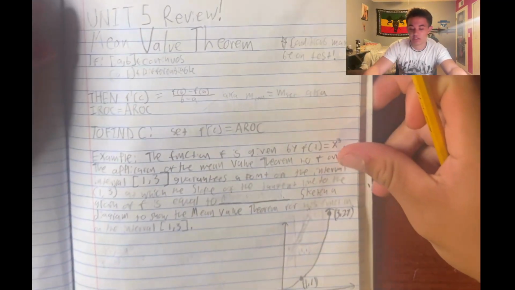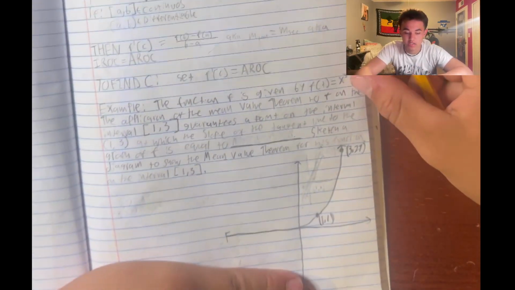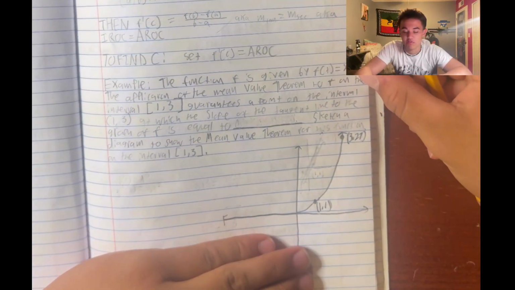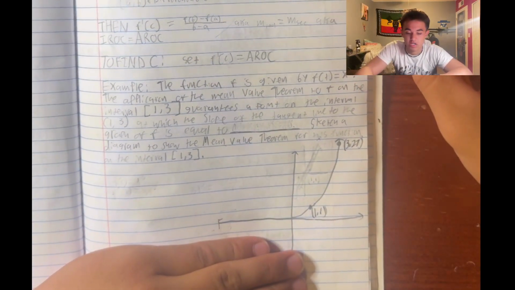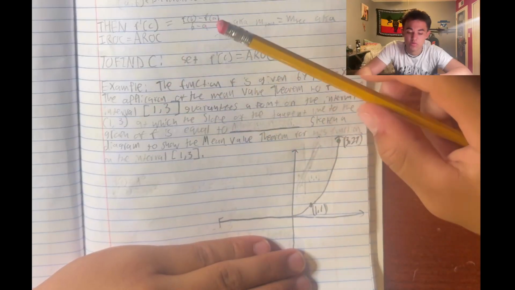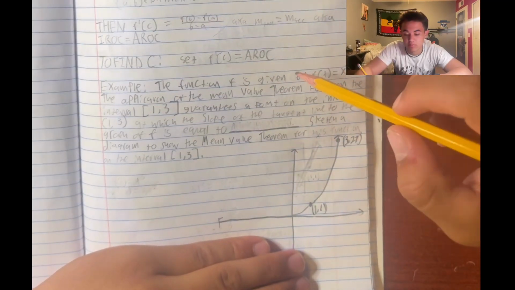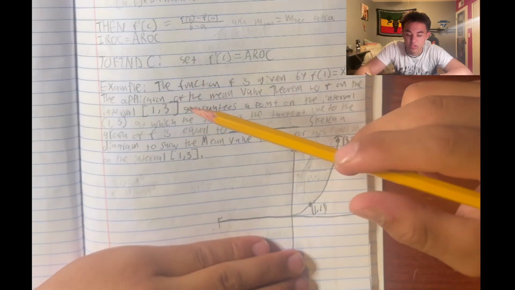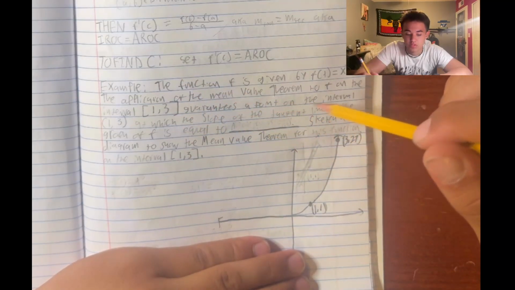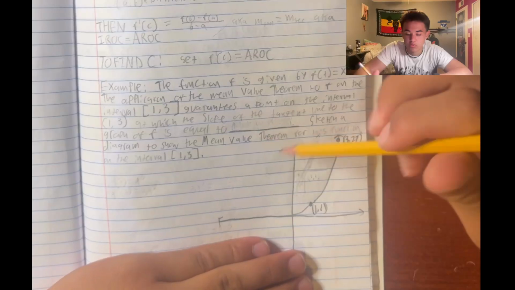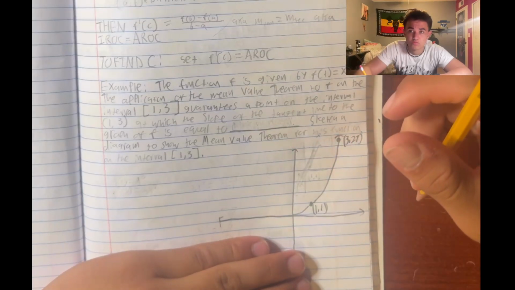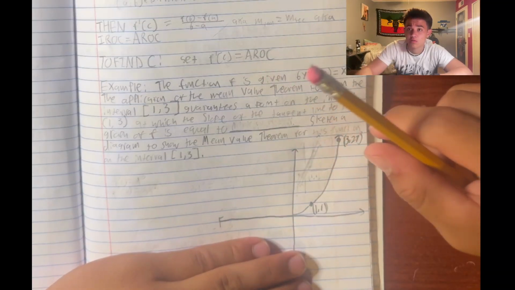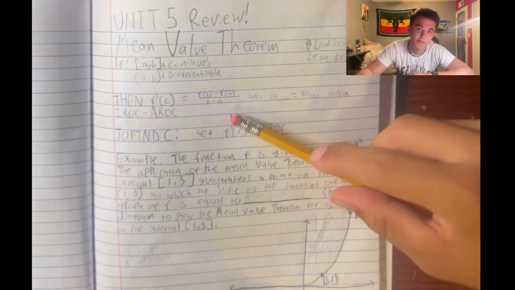The function f is given by f of x equals x cubed. The application of the mean value theorem to f on the closed interval 1 to 3 guarantees a point on the open interval (1, 3) at which the slope of the tangent line to the graph of f is equal to... we just went over this, come on, you got the answer? It's alright.